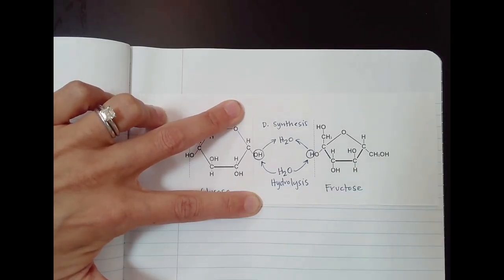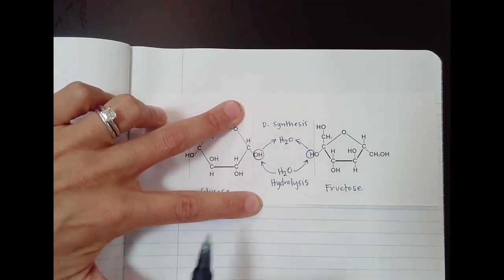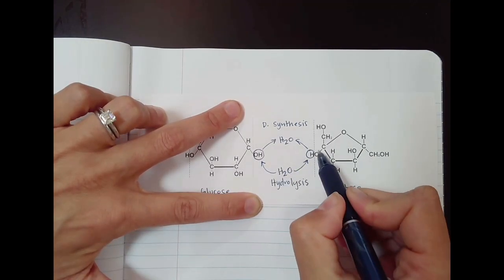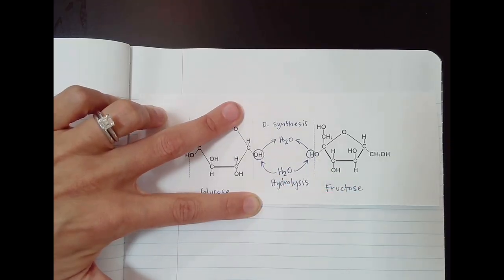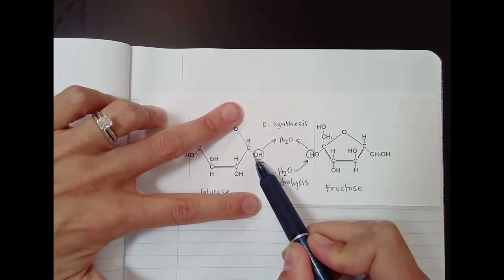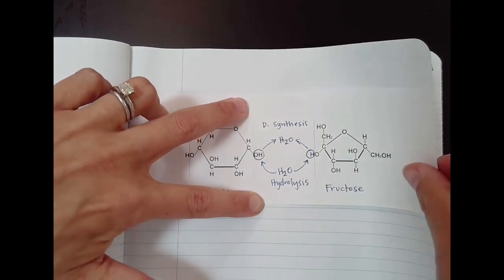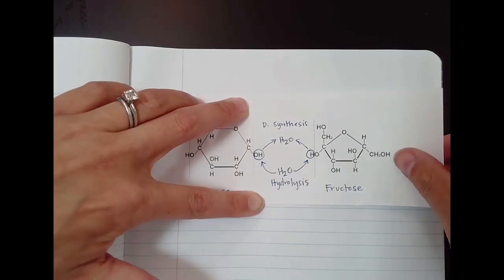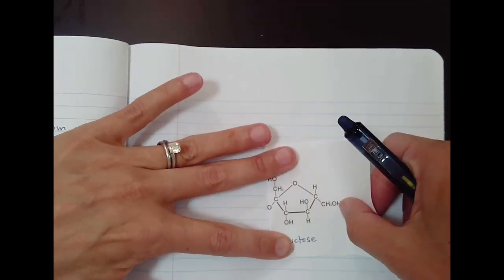Now, does it matter if I take the OH from this side and the H from this side, or could I take the OH from this side and the H from this side? It actually doesn't matter. Because there's an OH on both sides, I could lose the OH and the H in any combination as long as there are 2 total H's and 1 oxygen so that I can make water. I'm going to fold this again along the dotted lines.